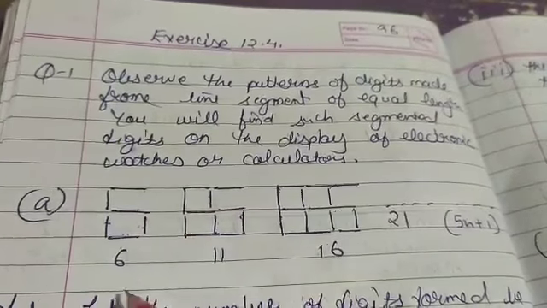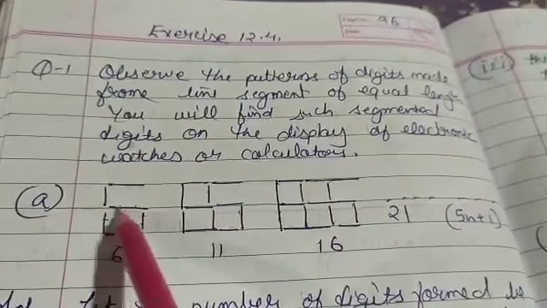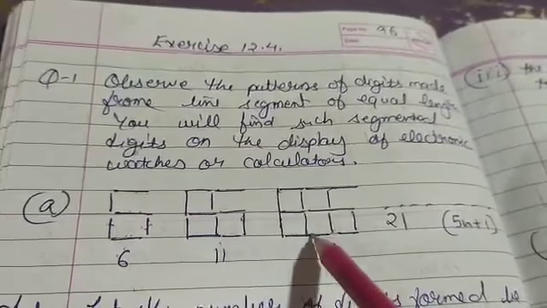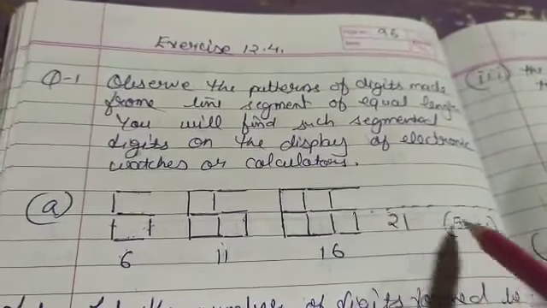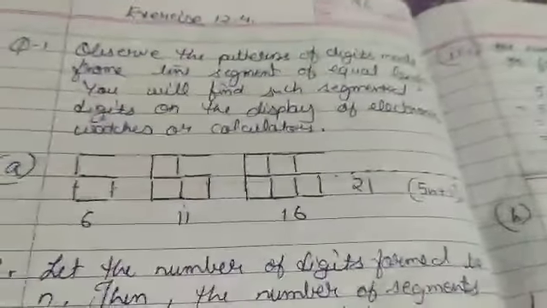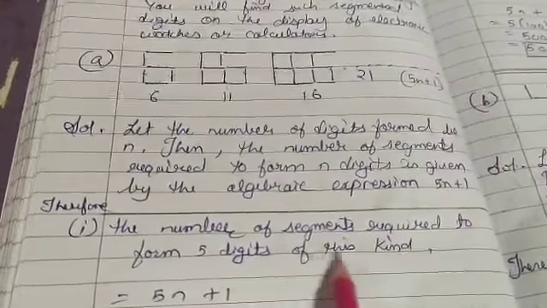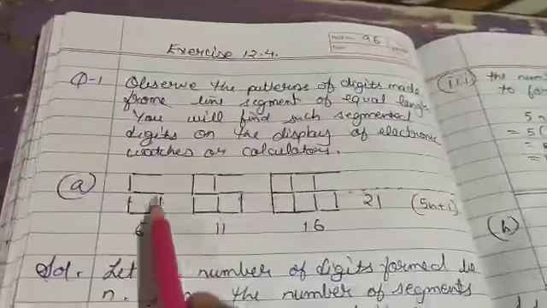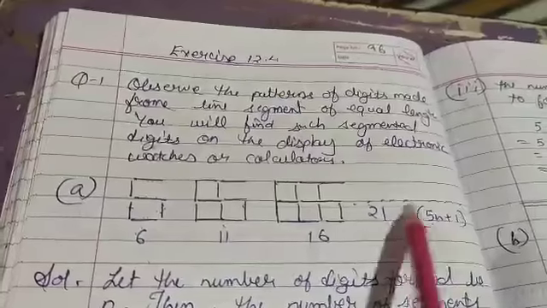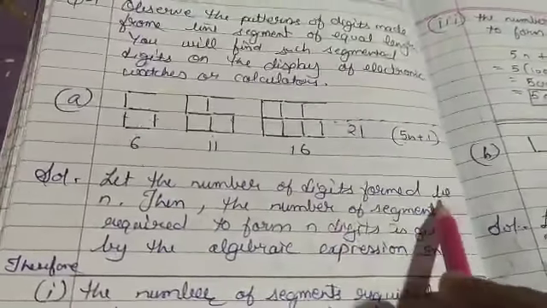Dear student, here it is a 6, means it is formed with 6 line segments: 1, 2, 3, 4, 5, 6. Then after that it is formed with 11, then after that 16, then 21, and it goes on. Now dear student, here we have to find the number of segments required to form 5 digits of this kind. 5 digits means this is 1 digit, 2 digits, 3 digits, then 4 digits and 5 digits. Now let the number of digits formed be n.